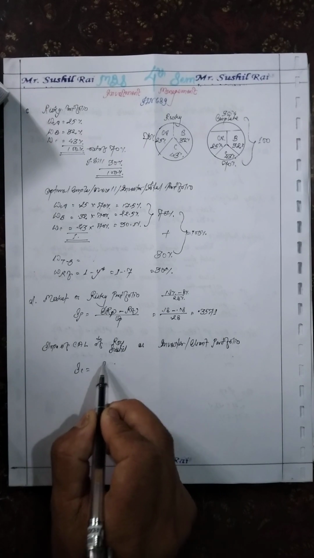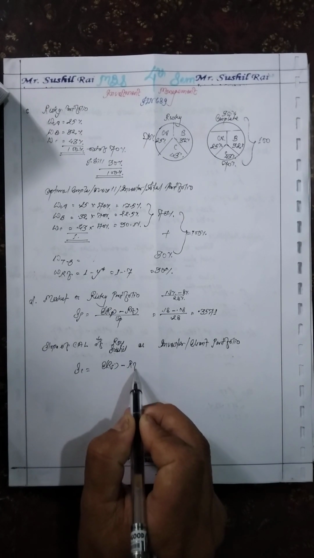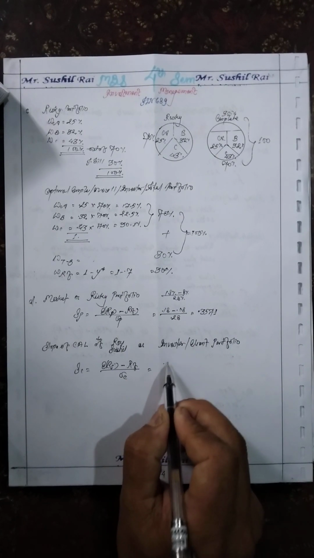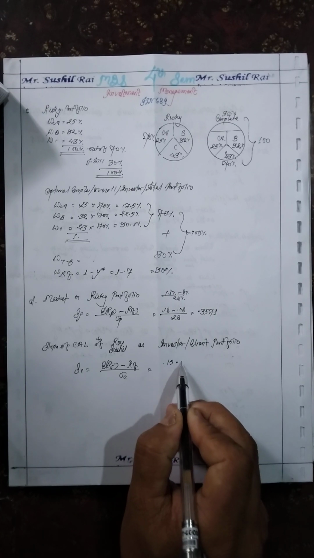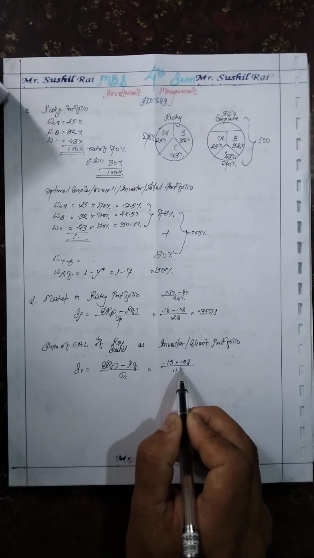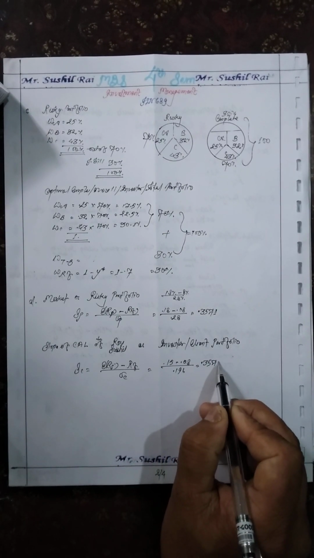For the complete portfolio, slope is equal to E(RC) minus RF divided by standard deviation of C, 0.15 minus 0.08 divided by 0.196 is equal to 0.3571.